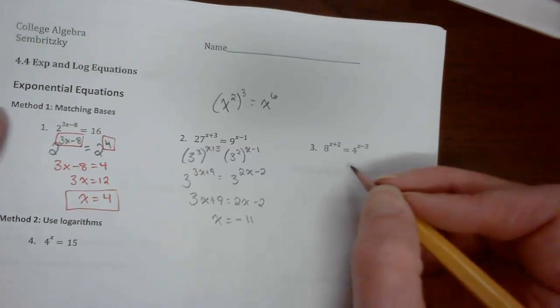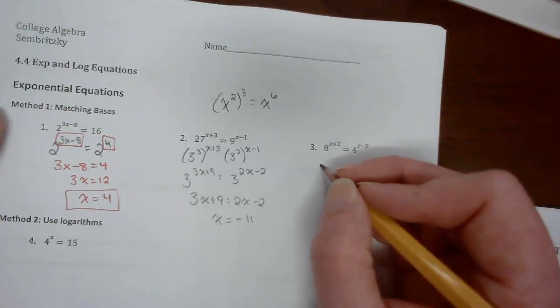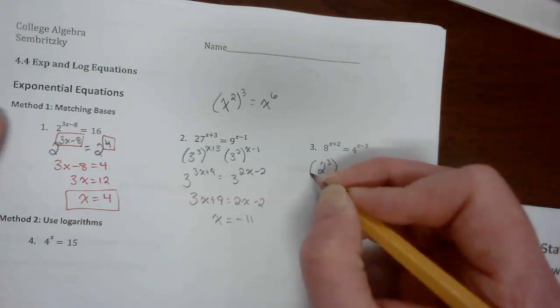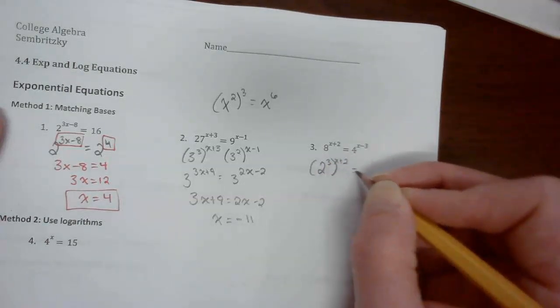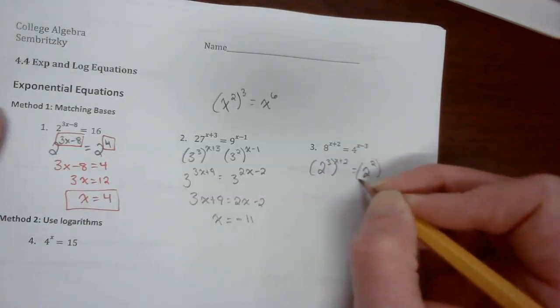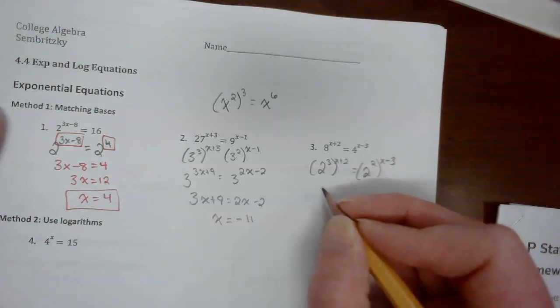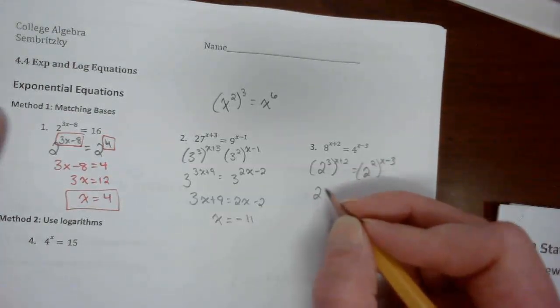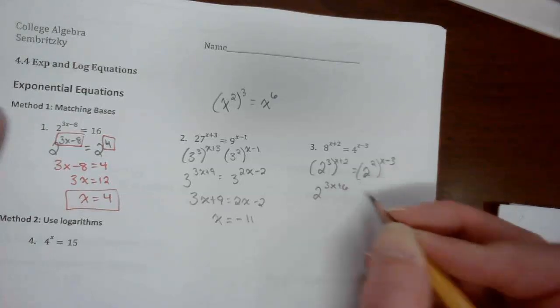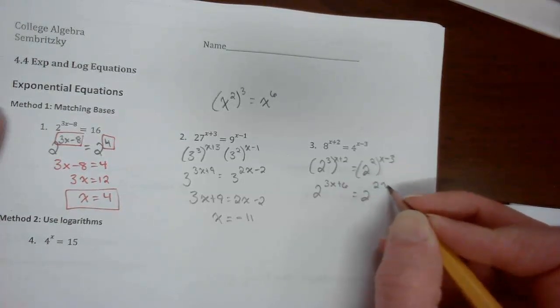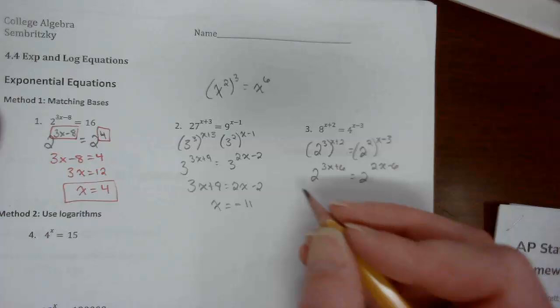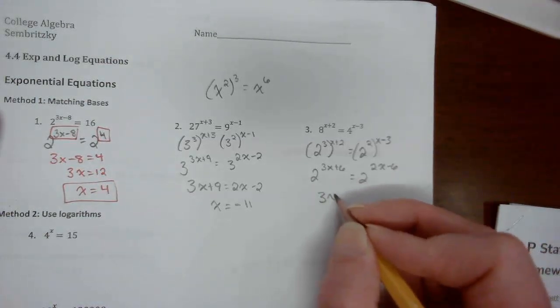Okay, 8 and 4. Ooh, that's 2 cubed and 2 squared. So when I multiply those exponents, and then I can set those exponents equal to each other.